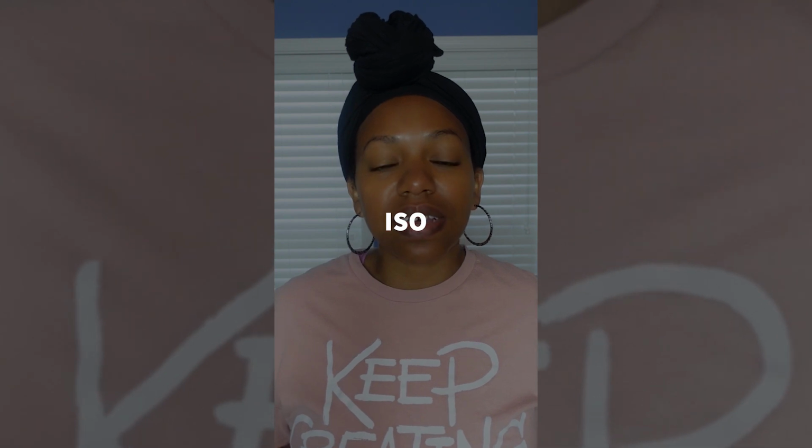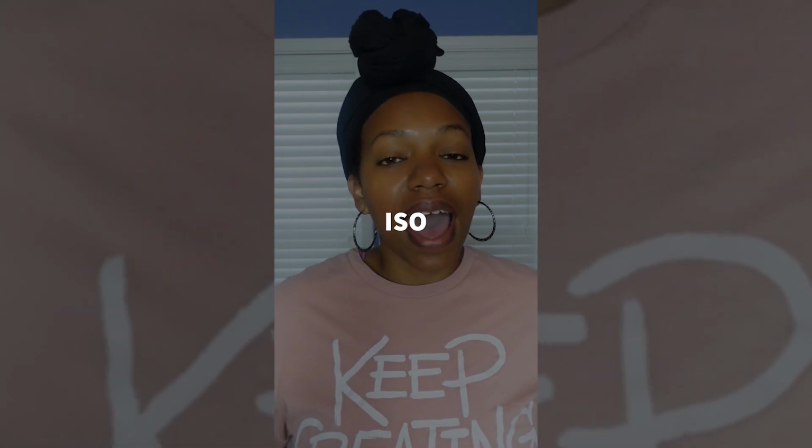So first of all, let's talk about ISO. ISO is the camera sensitivity to light. So the higher the number of the ISO, the brighter the photo is going to be. And there is a risk for the photo to become more grainy, especially on older camera models. The lower the ISO, the darker the photo is going to be, but you don't have as much risk of a grainy photo.